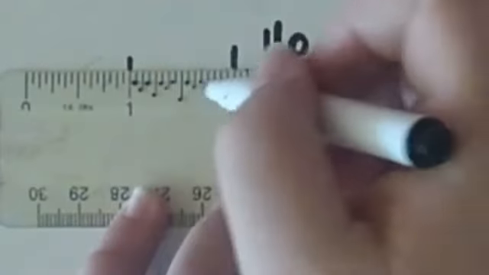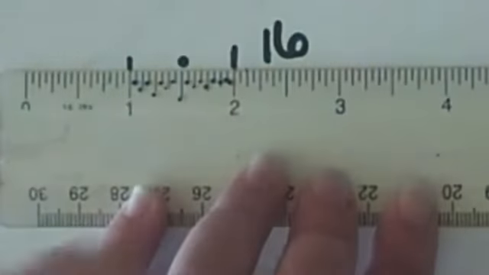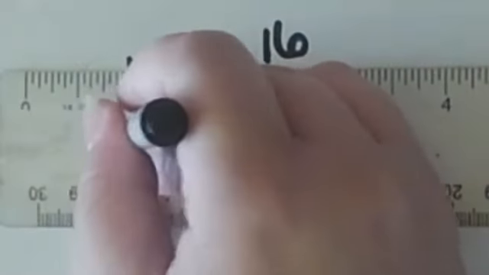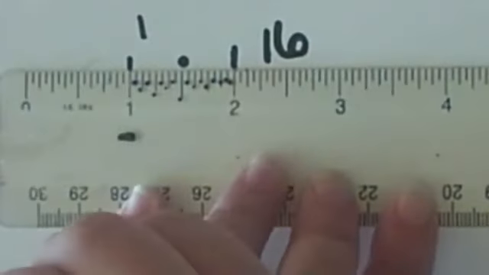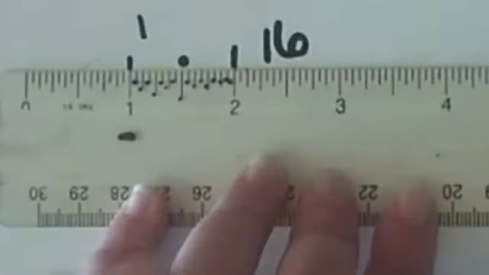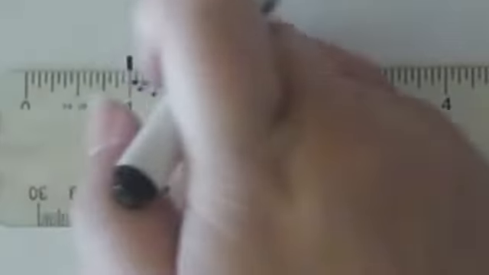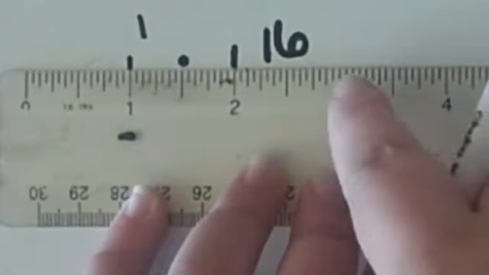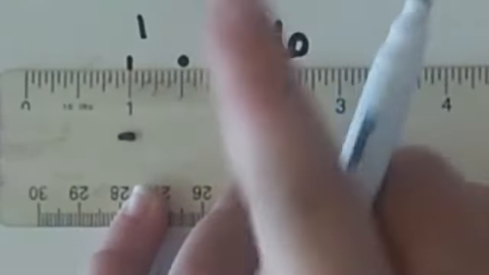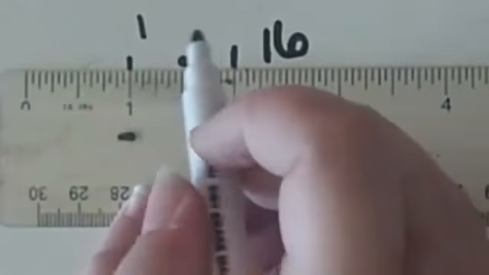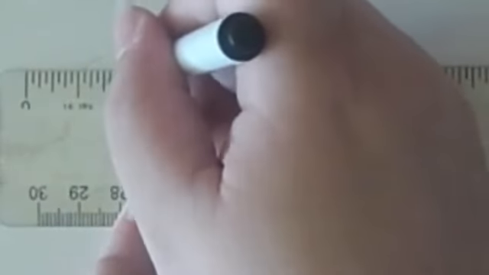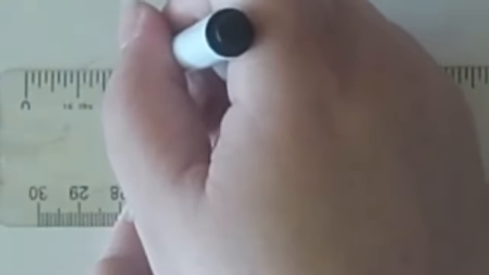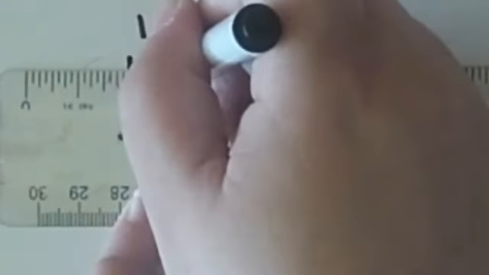Okay, now if I was here on an inch ruler, I have passed the 1, so I would have 1, and then I need to figure out my fraction. Now there's a couple ways I can do this. Knowing I have 16 places, I can say, well, let's count how many I've passed. 1, 2, 3, 4, 5, 6, 7, 8.